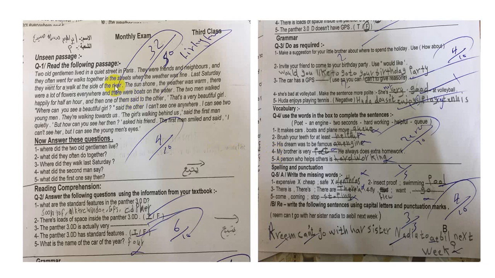Look here. We have reading, unseen passage, and reading comprehension questions. As you see here, we have true/false for measuring, for example, knowledge within the reading skill.